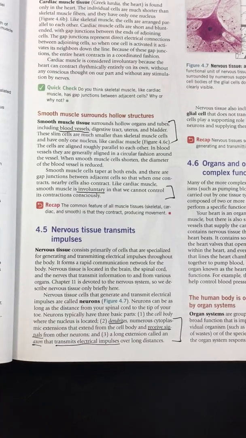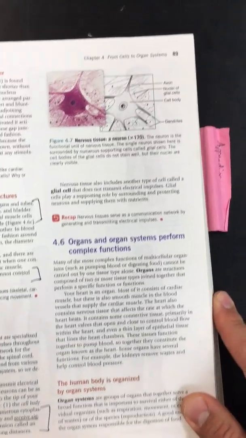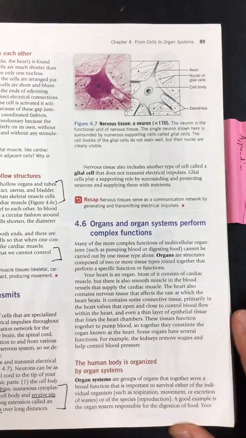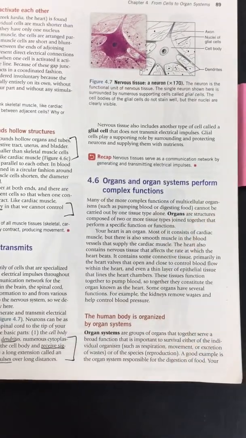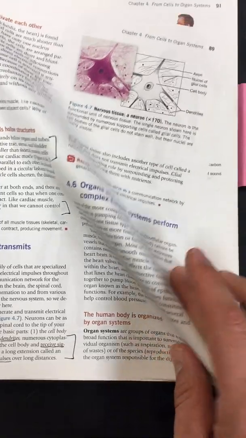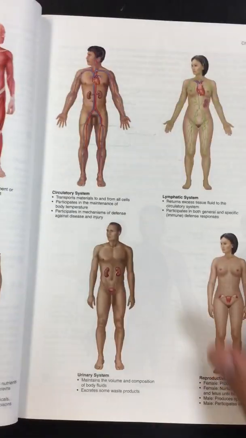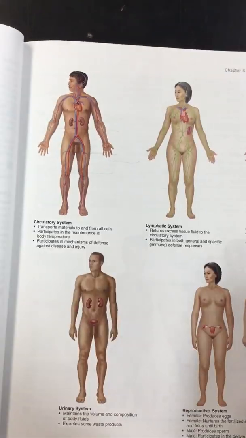4-5, the nervous tissue. You can see there's kind of a breakdown of the different parts. 3 main parts: the cell body, dendrites, and axon. Be sure you're familiar with those parts. Glial cells and their job as well. 4-6 looks at organs. This is kind of where we get into the organization. We've got organs, organ systems, down to the different types of organ systems we're looking at. So again, be familiar with all these guys. I'm not going to stop on this one so you can look at that later.